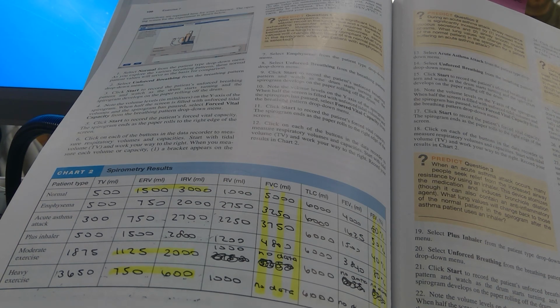If this FEV1% is less than 80%, it's obstructive. Then we had a patient with an asthma attack, and again, their FEV1% dropped below 80 significantly. It was cut in half. Then when the person used their inhaler, it helped improve matters.